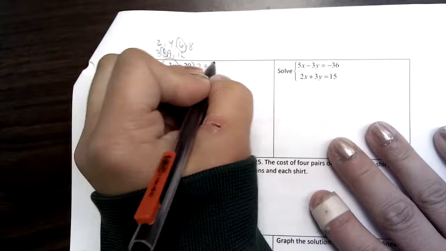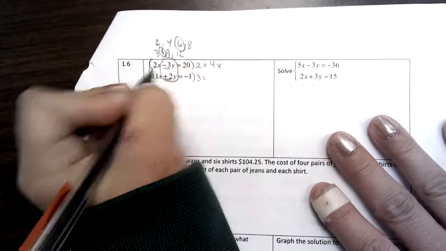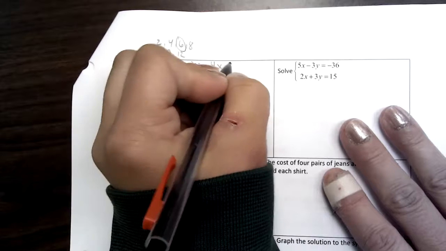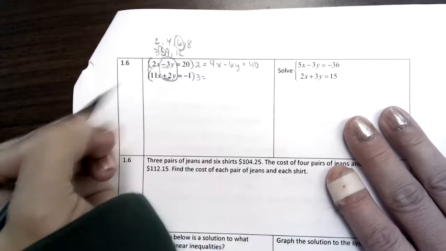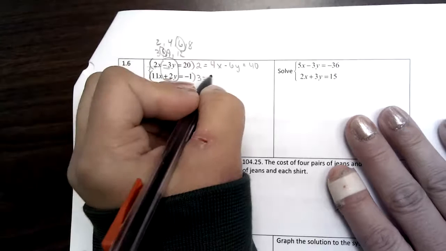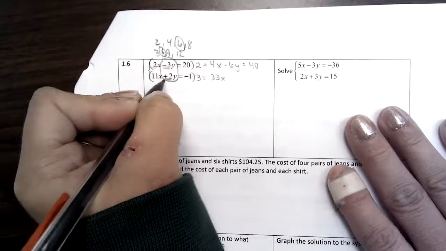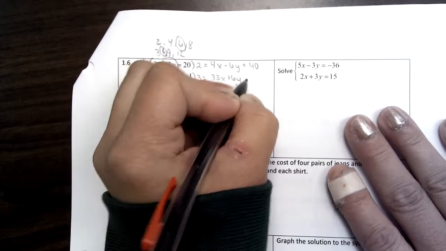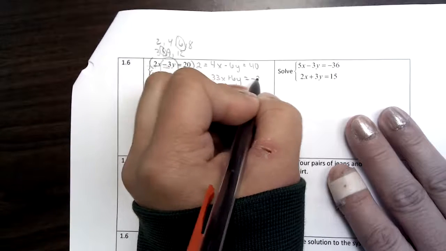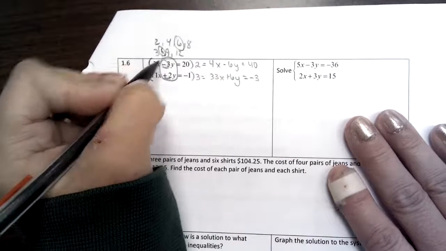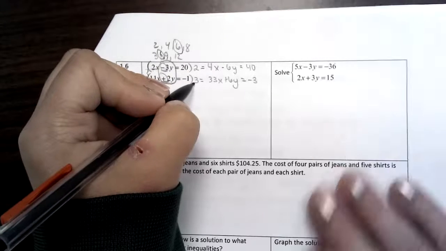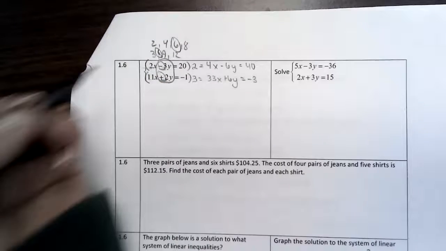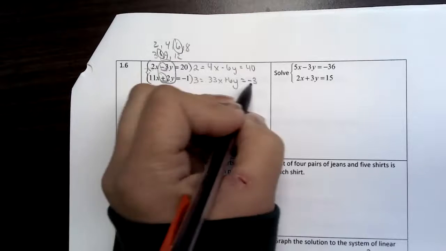Okay, so here I'm going to go 2 times 2 is 4x minus 6y equals 40. And I have 33x plus 6y equals -3. Now, keep in mind, if these signs were the same, I would just have to make one of these a negative that I was multiplying by. That's all I would do to adjust that.